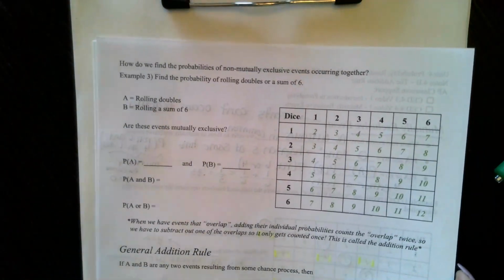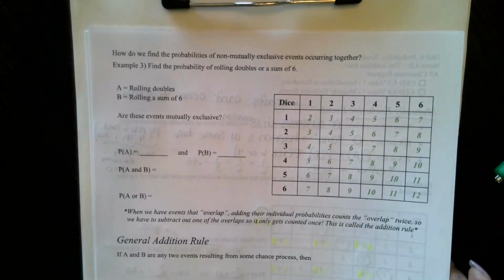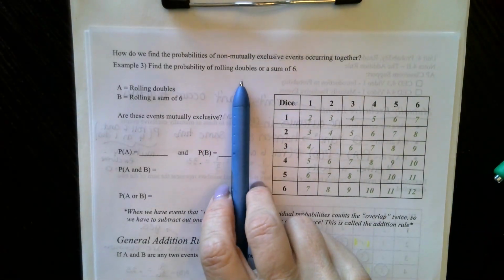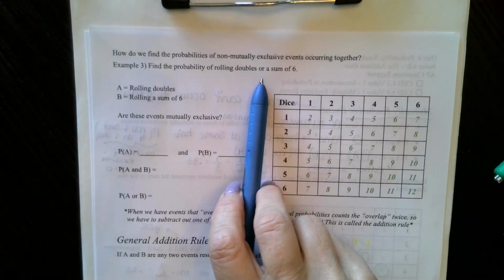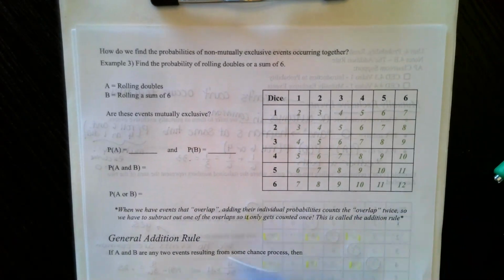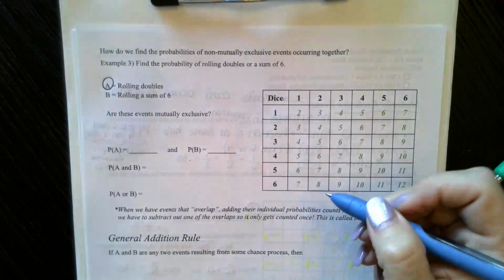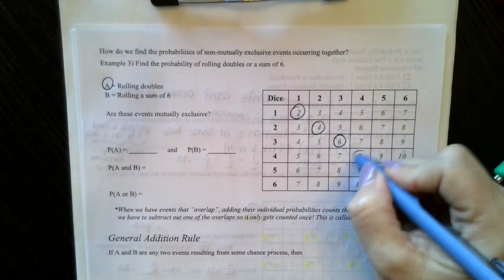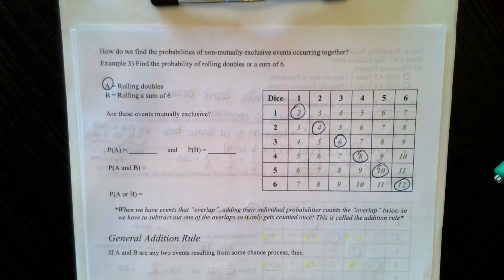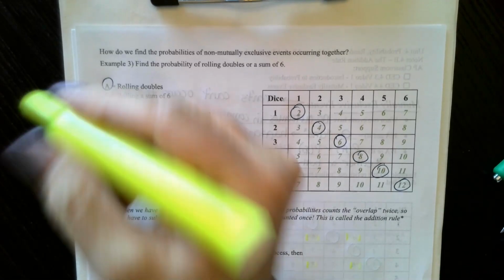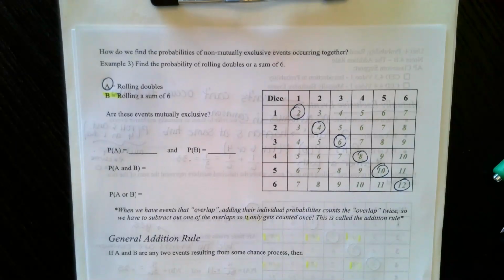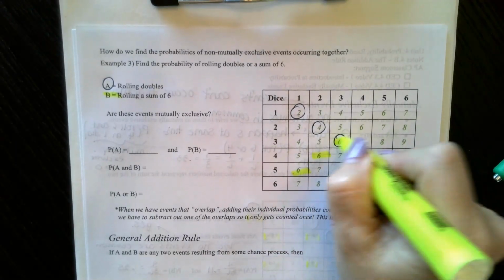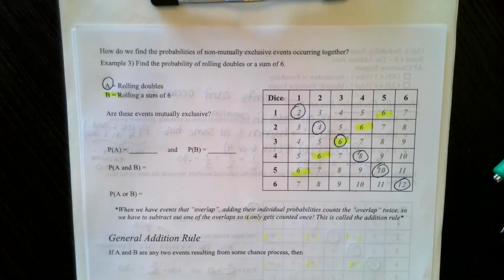All right, so we got our table back here. So find the probability of rolling doubles or a sum of 6. So if I'm rolling doubles, I'm going to make this my blue one. If I'm rolling doubles, it would be 1 and 1, 2 and 2, 3 and 3. Those would be my doubles. Okay? Now this says rolling a sum of 6. So a sum of 6 would be this group.